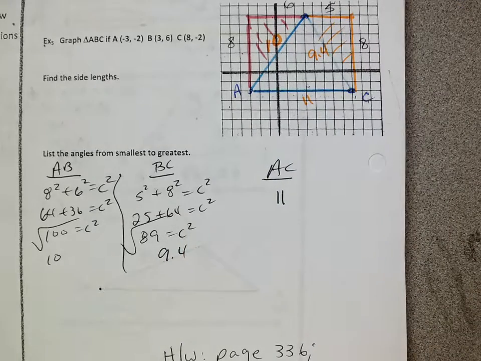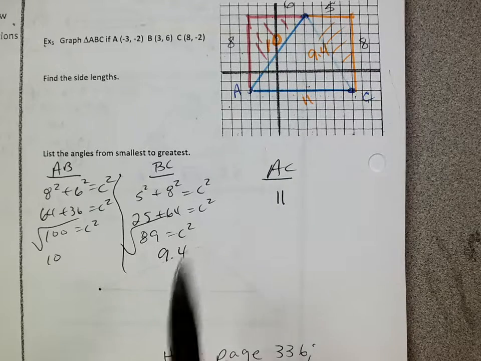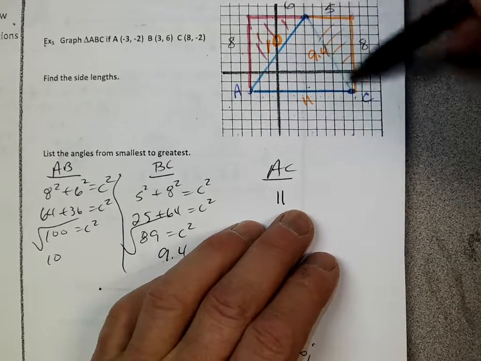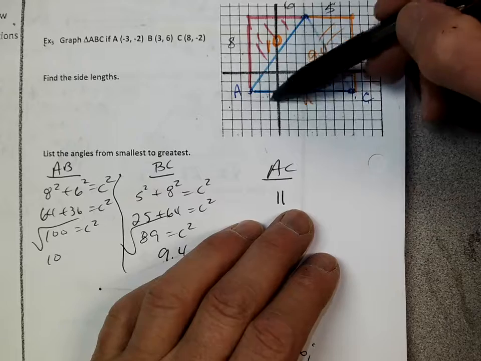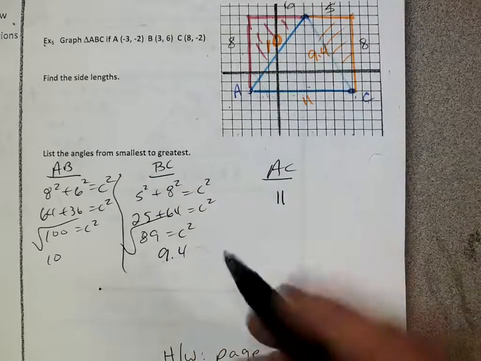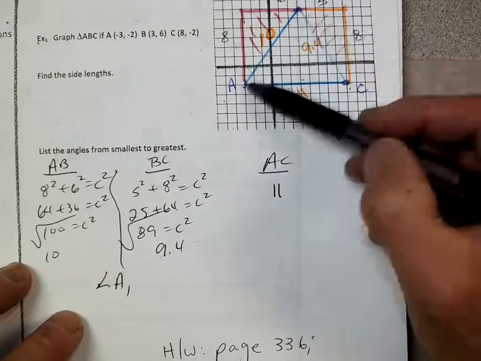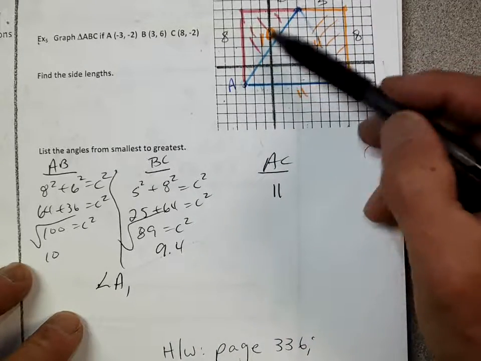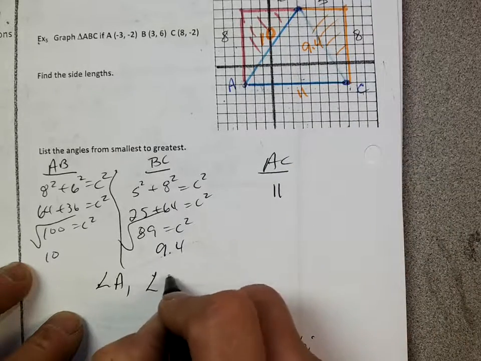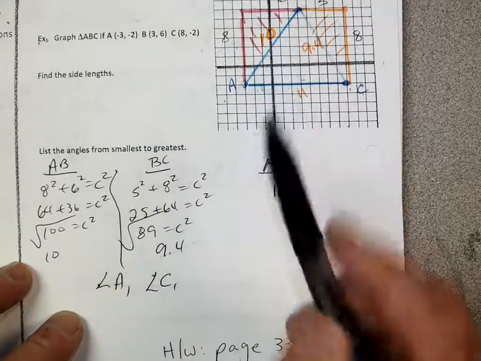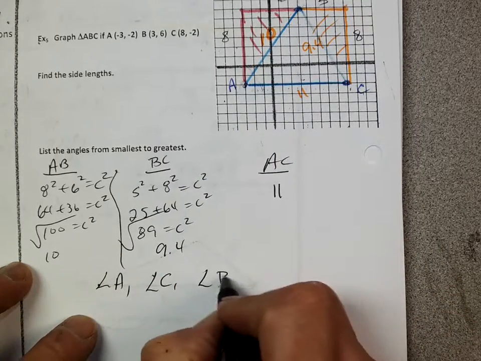So at first the triangle was kind of hard to tell which side was the biggest side, but now we know for sure. So now we're supposed to list the angles from smallest to greatest. So, alright, this is my smallest side, right? That's my small side. So angle A has to be my smallest angle, right? So we'll go angle A. Then the next one is this side AB, which is 10. So angle C would be the next biggest angle. And then finally, 11 is my largest side. So angle B is my biggest angle, okay?